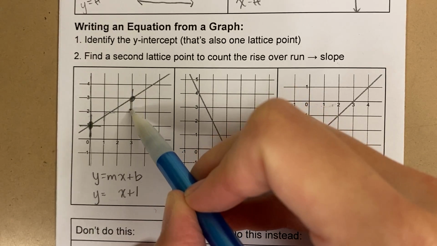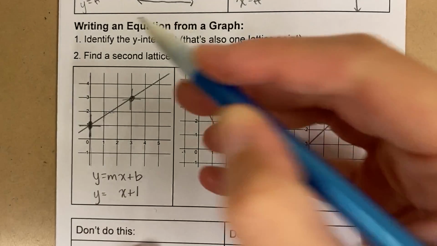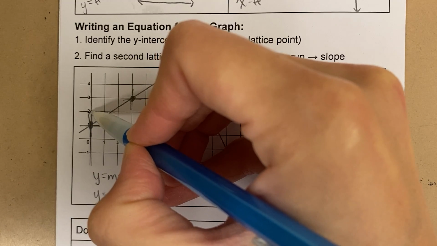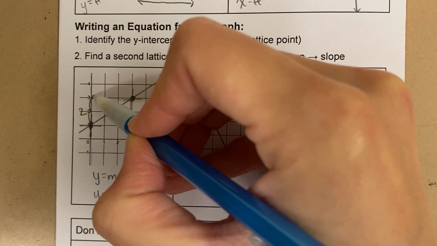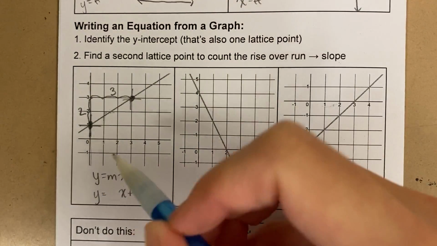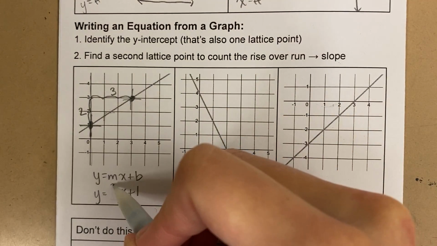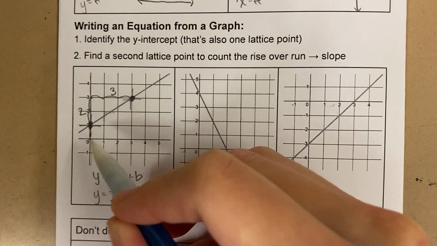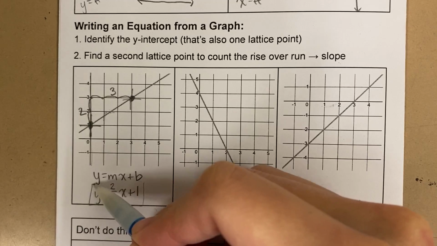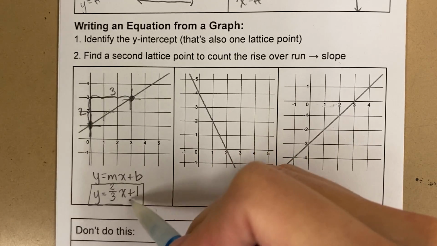This is a lattice point. It's hitting a vertical line and it's also hitting a horizontal line. So this is my second point, and now I'm going to count my rise. 1, 2, that's my rise. My run: 1, 2, 3, that's my run. So my rise over run is 2 over 3. Then I'm just going to double check, is this a positive slope? Yep, sure is. So my slope is positive, and this is my line: y equals 2/3 x plus 1.